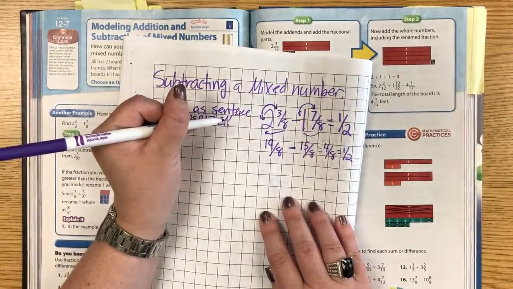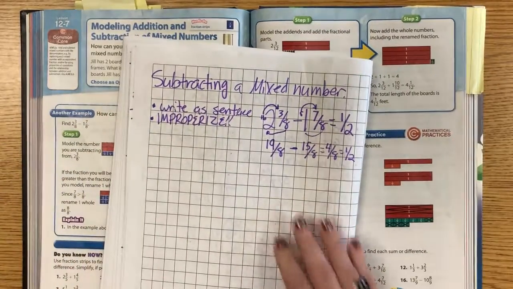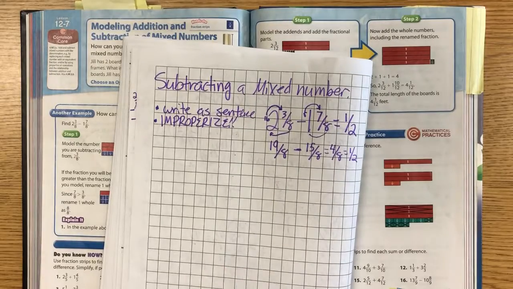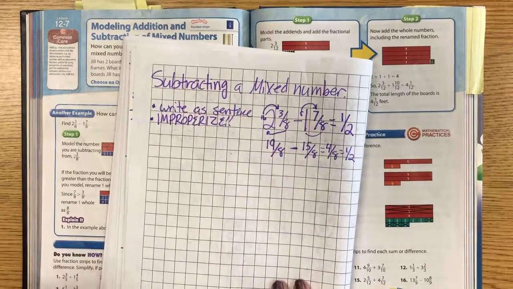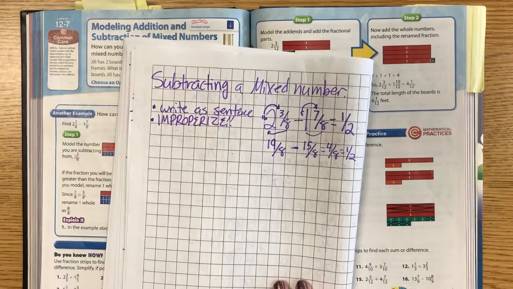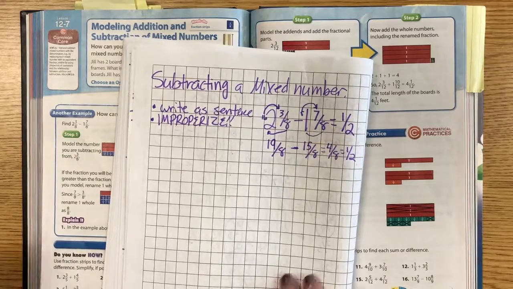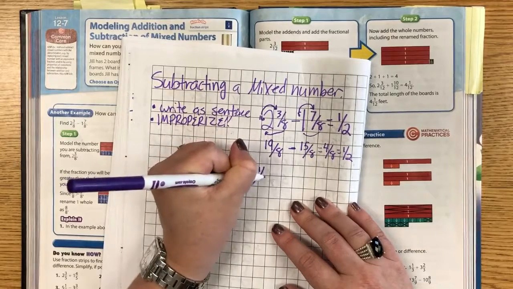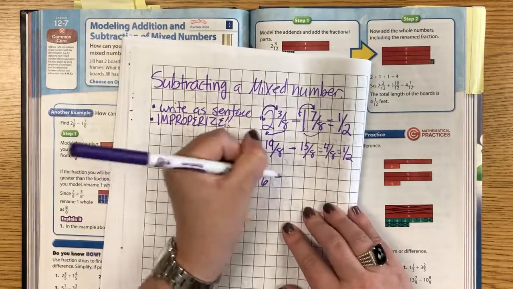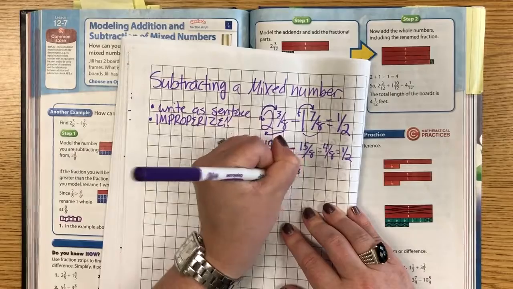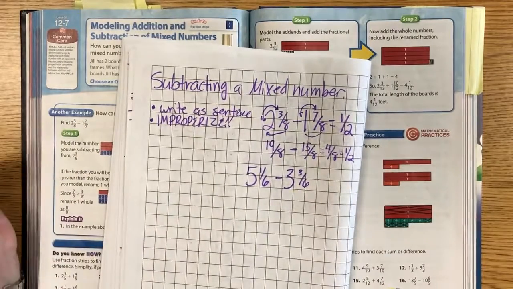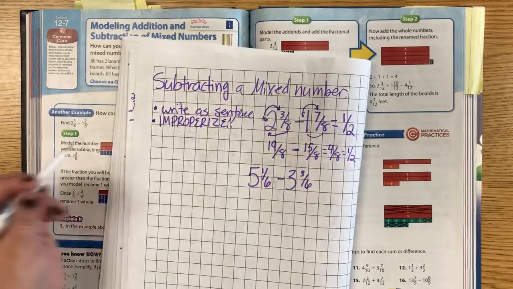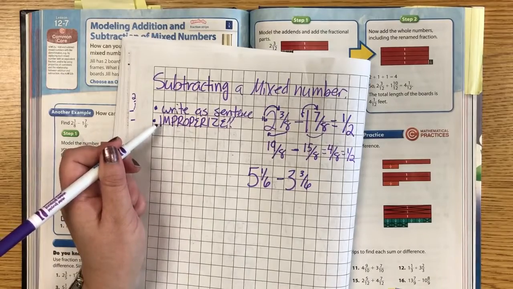So improperizing can get you to the answer, but sometimes it's not quite. So now let's look at another example of subtracting. 5 1/6 minus 3 3/6. Step 1, improperize.